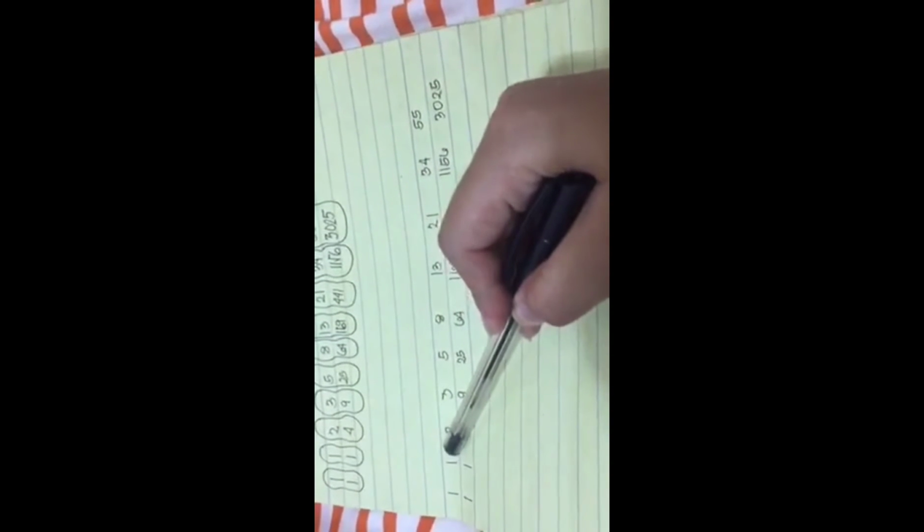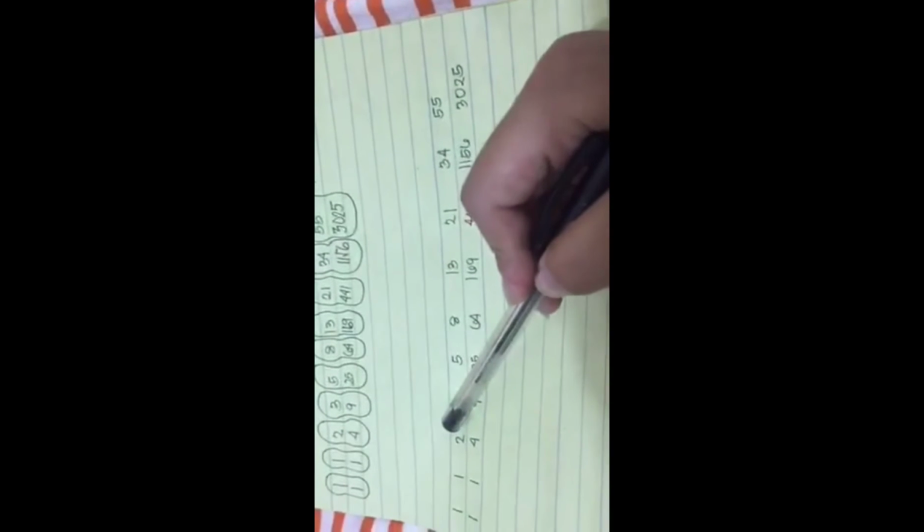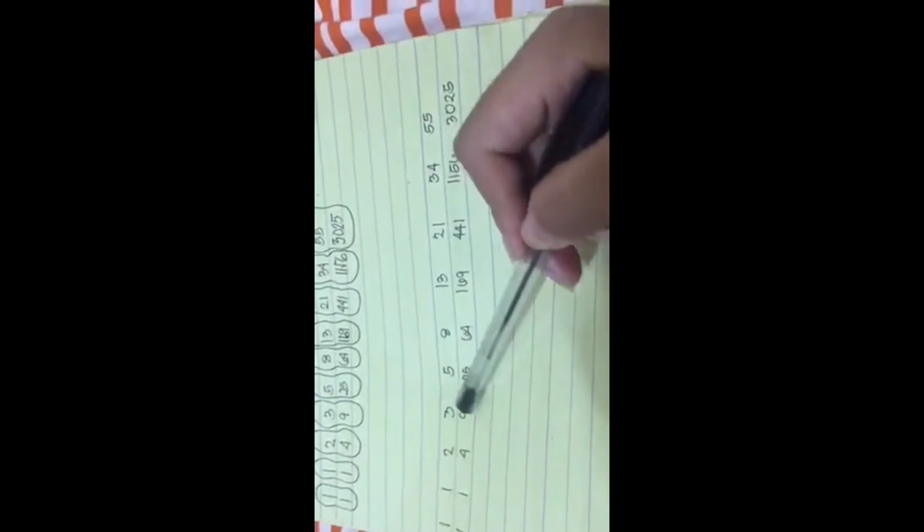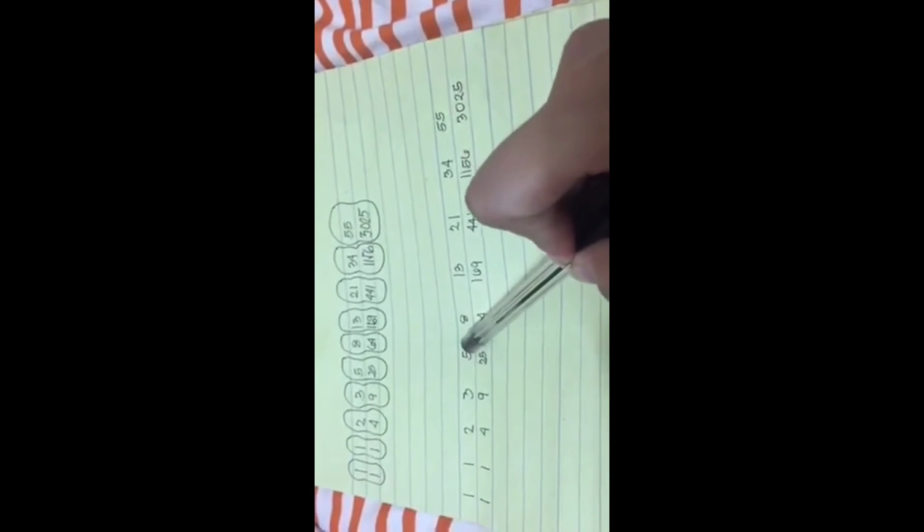Cite a few real-world cases or examples that would show the concept. And this is the answer to question number 2. 1 squared is 1. 2 squared is 4. 3 squared is 9. 5 squared is 25. 8 squared is 64. 13 squared is 169. 21 squared is 441. 34 squared is 1156. And 55 squared is 3025, and so on.